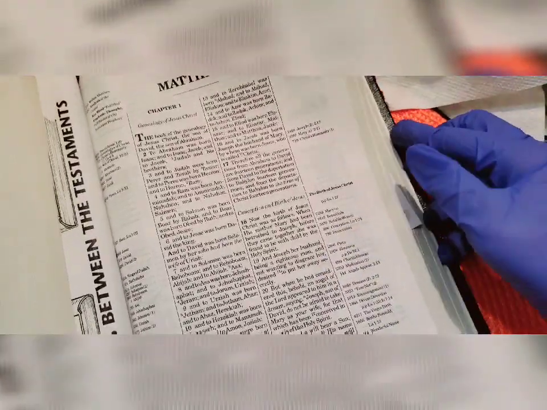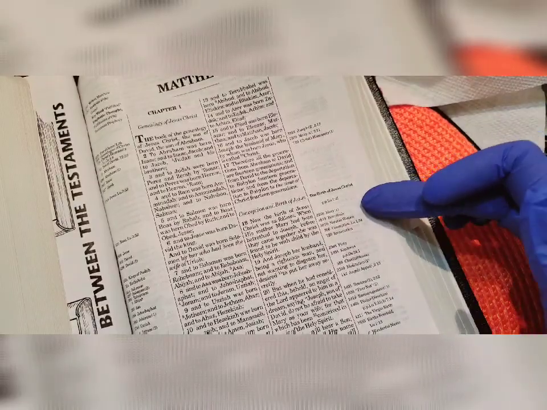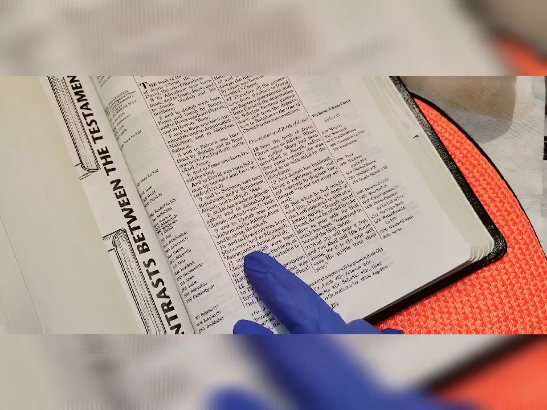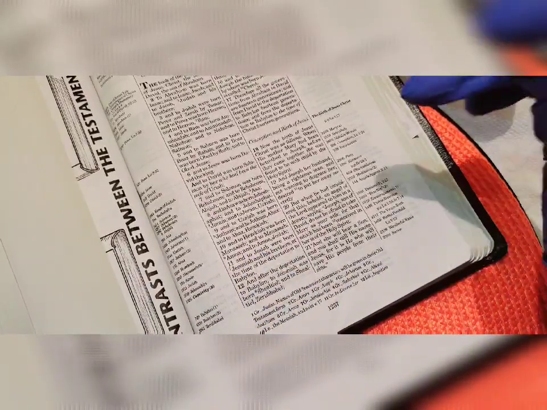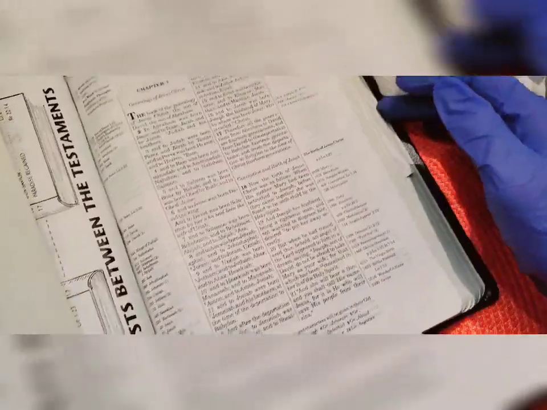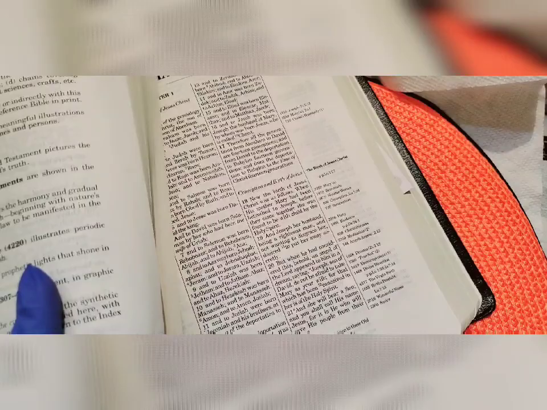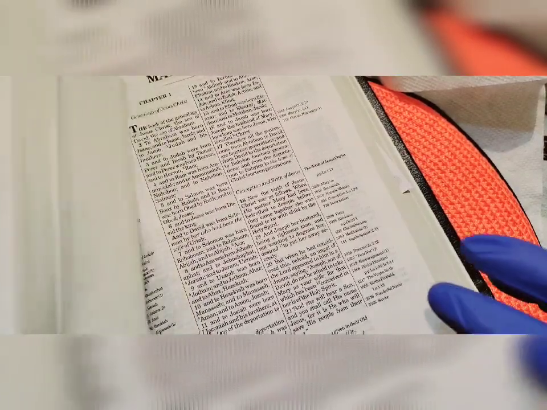On the side margins, you will see some topics here, like the birth of Jesus Christ and captivity. It's in bold-faced type. That means these are special events or special things that you can find in this chapter.